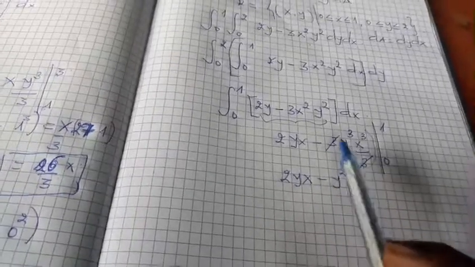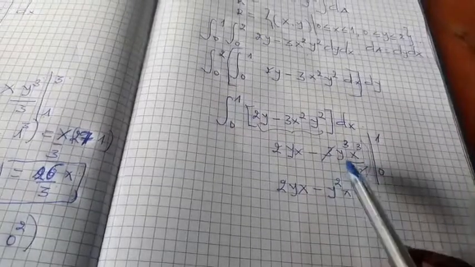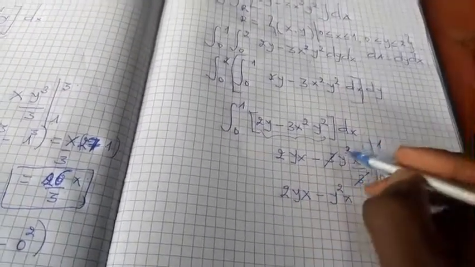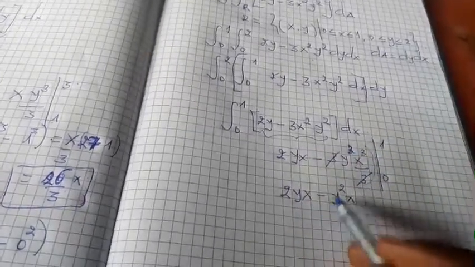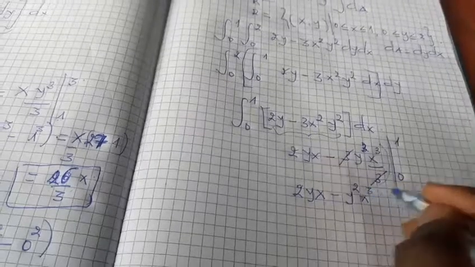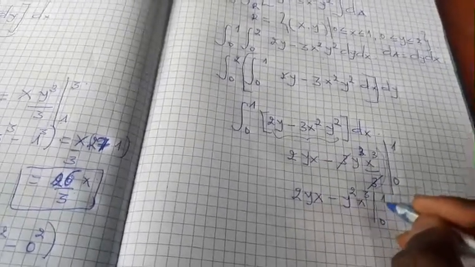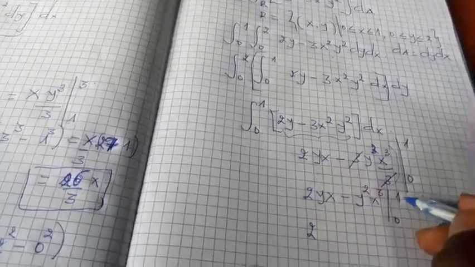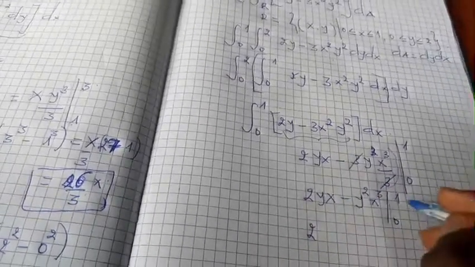So as I said, you cancel this x, this 3 with the 3, then we remain with 2y. Here it is squared, 2yx minus y squared times x power 3 with respect from 0 to 1. And here will be equal to 2. We are going to replace where the x is with this value.